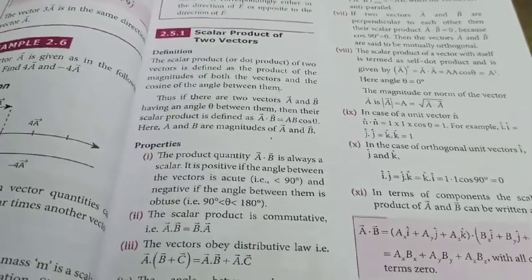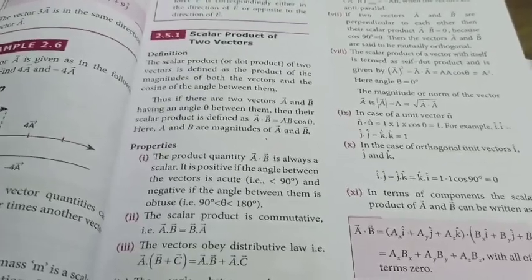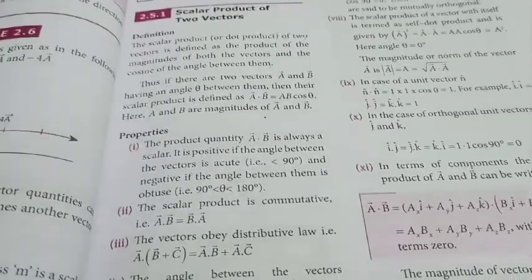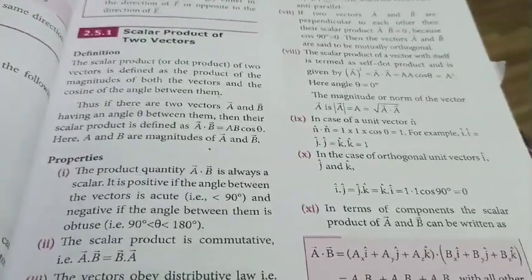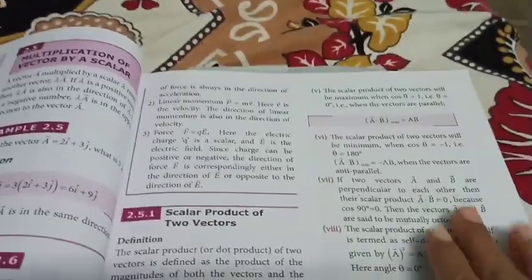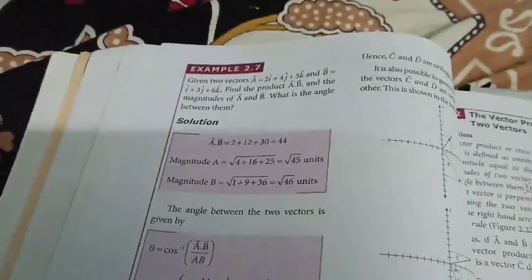Negative if the angle between the vectors is obtuse, that is, 90 degrees is less than theta, less than 180 degrees. So study well all the points of this scalar product of two vectors.